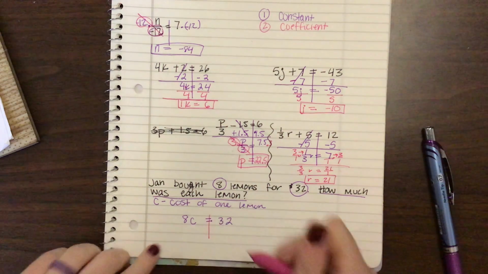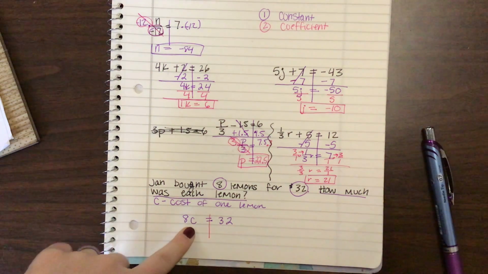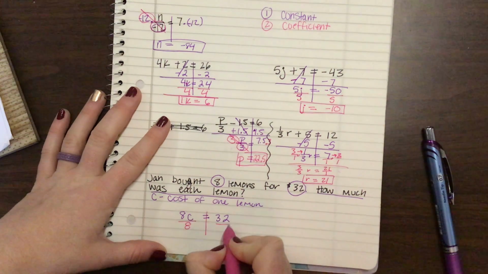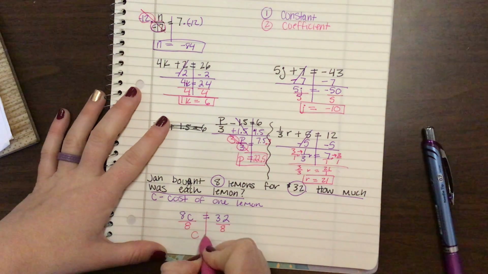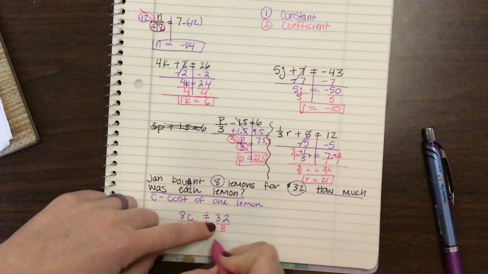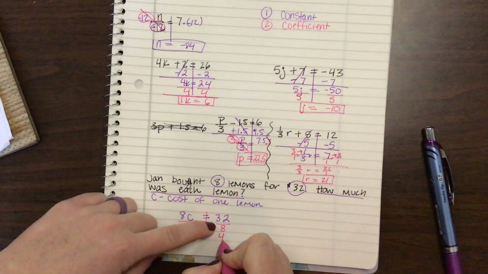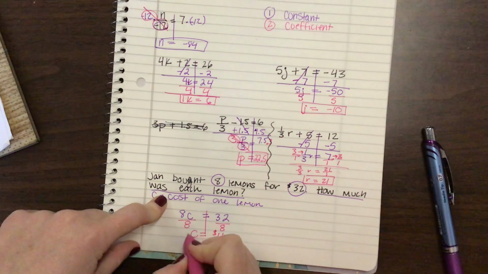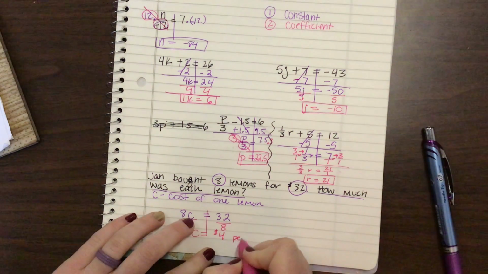So to solve, I have 8 times c. I'm going to undo that by dividing by 8. And you get that c equals 32 divided by 8 is 4. And we were looking for the cost, so that's going to be $4 per lemon.